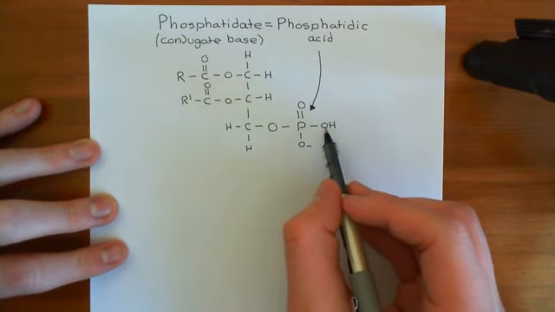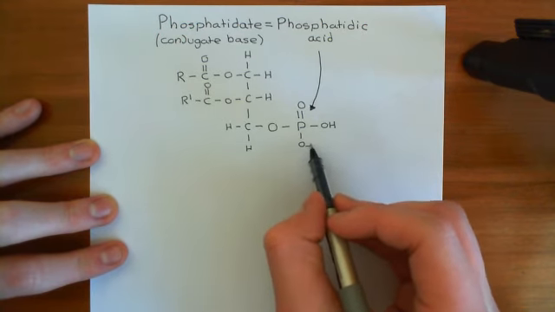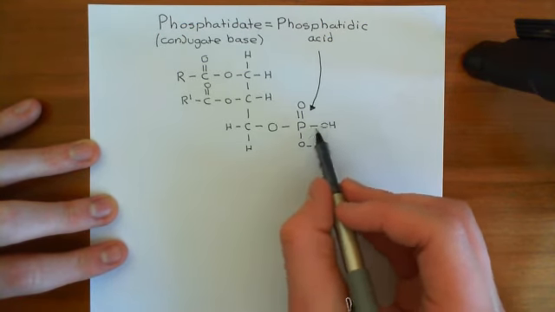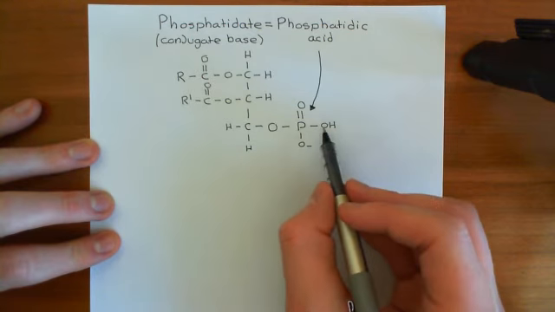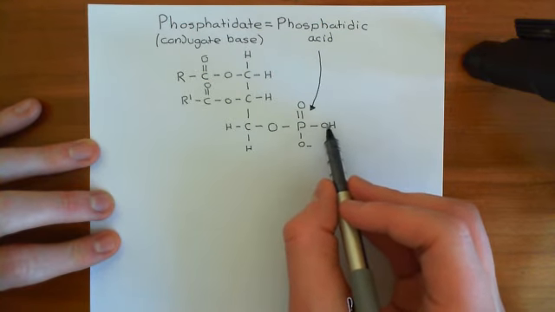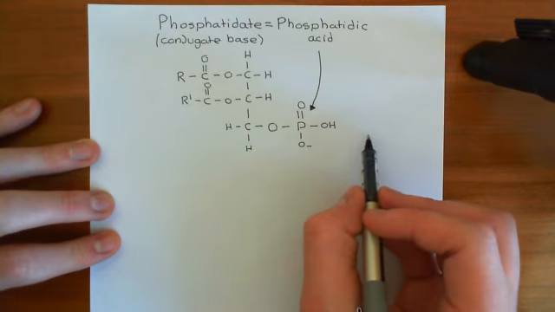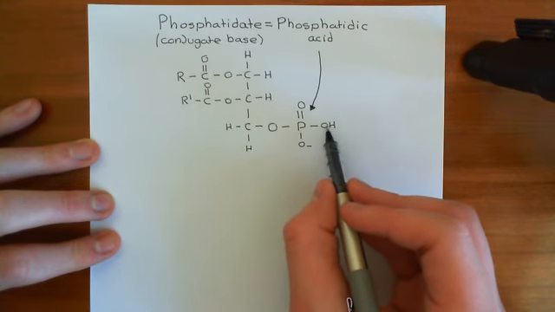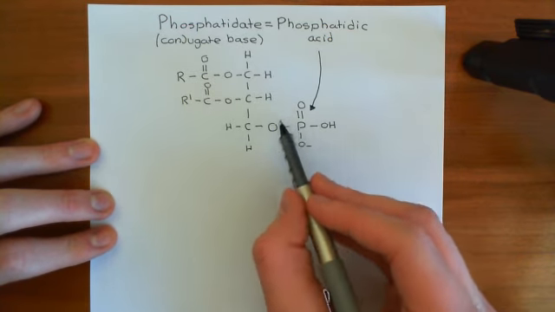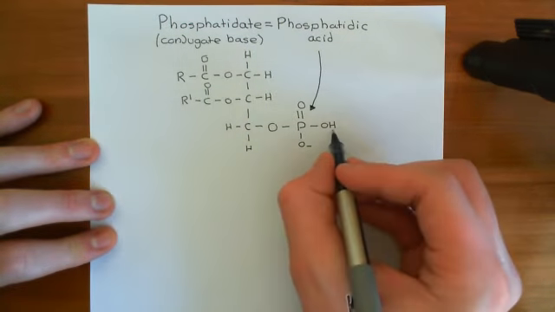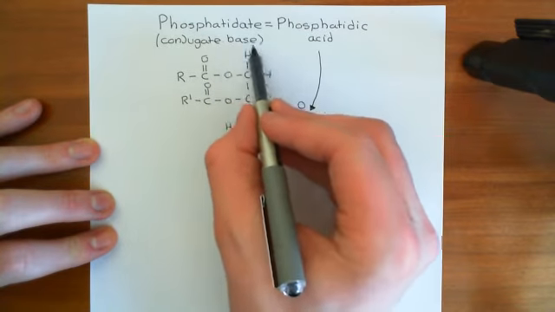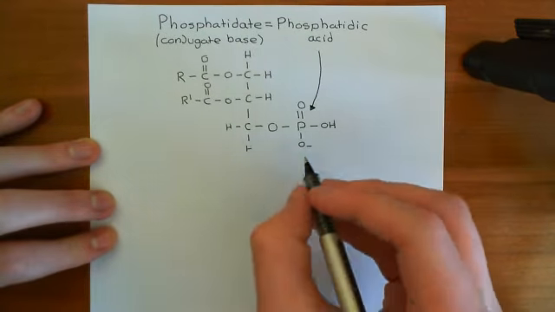It doesn't have any more to donate. Instead it's actually a base, because you've got this oxygen here with a negative charge, and also this oxygen here with a negative charge, which are both essentially equivalent, just oxygens with negative charges, and they can accept protons back from free solution. So protons in the free solution can come out of solution by binding to these negatively charged oxygen molecules on the phosphate group of a phosphatidate molecule. Now, things which accept protons are called bases. So phosphatidate molecules are actually bases.